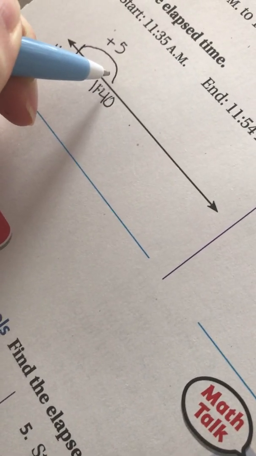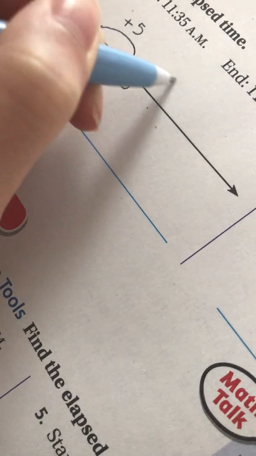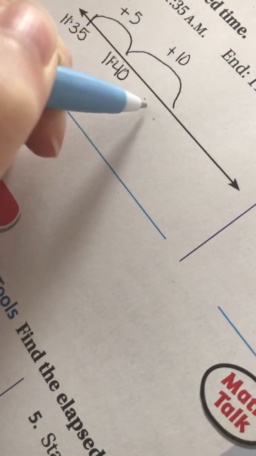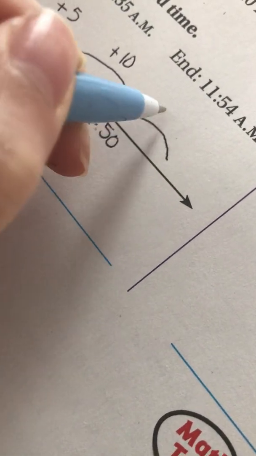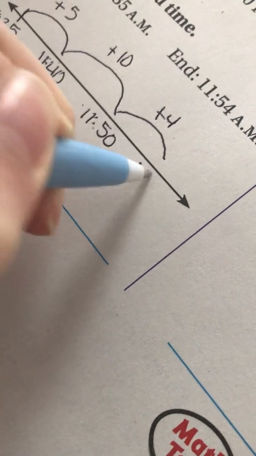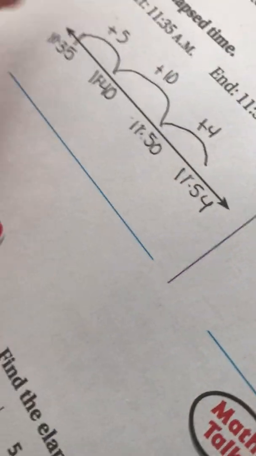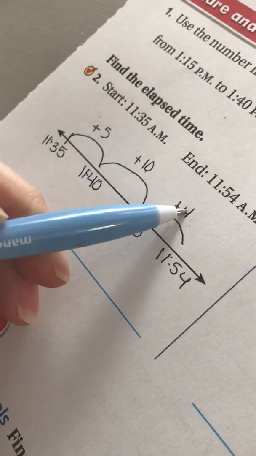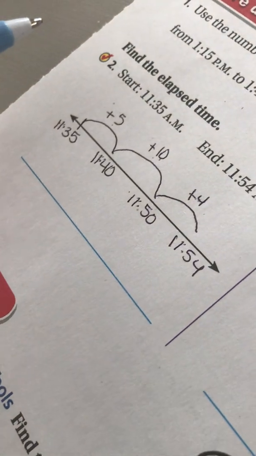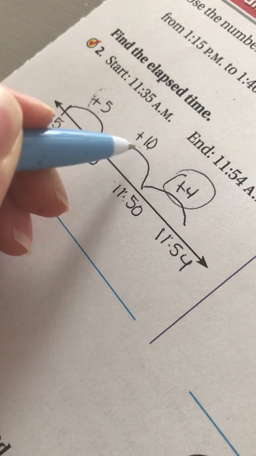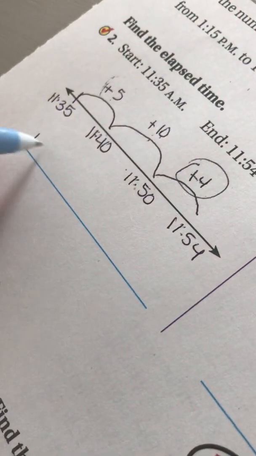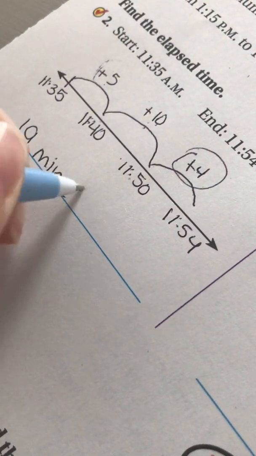So I'm at 11:40, I'm gonna jump 10 minutes and get to 11:50. And then because the end time is 54, I'm just gonna jump 4 minutes and get to 11:54. Now, if we add up these times, we will get our total elapsed time. So 5 and 4 is 9, plus 10 is 19. So 19 minutes.